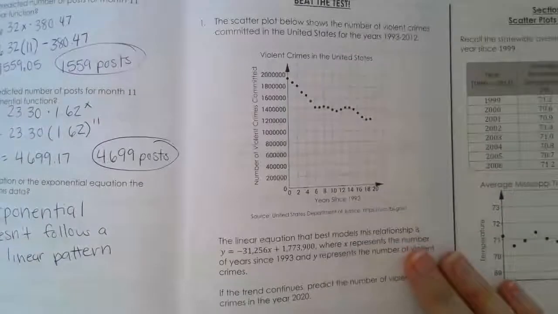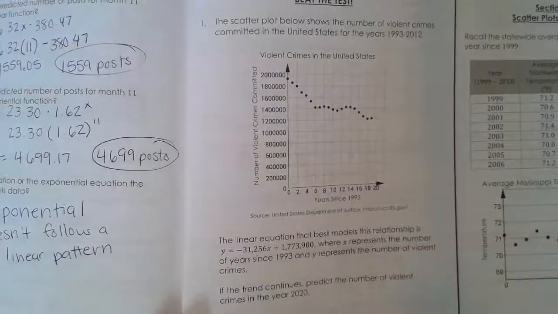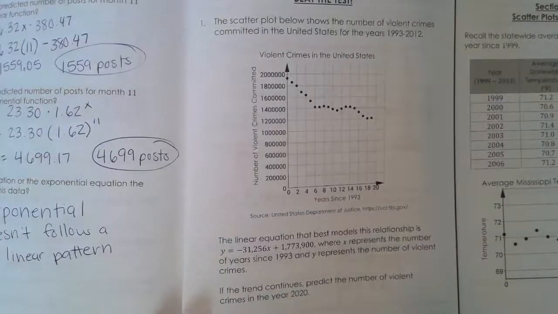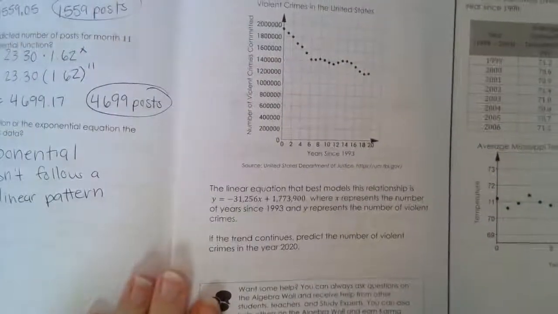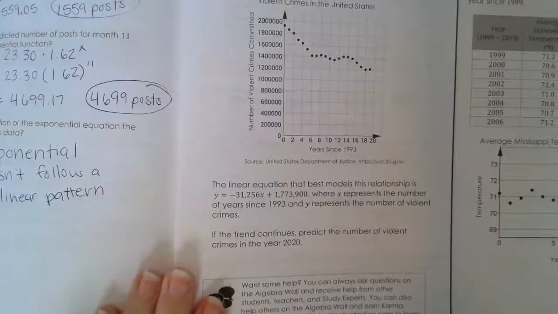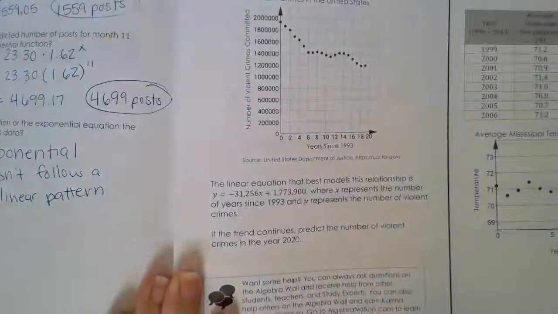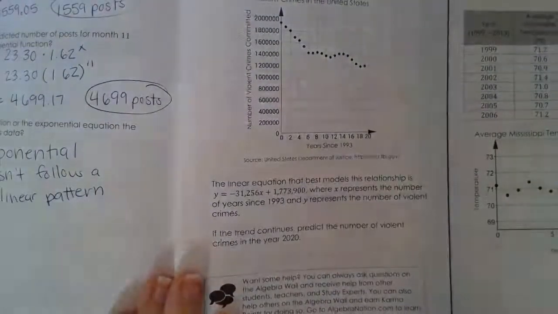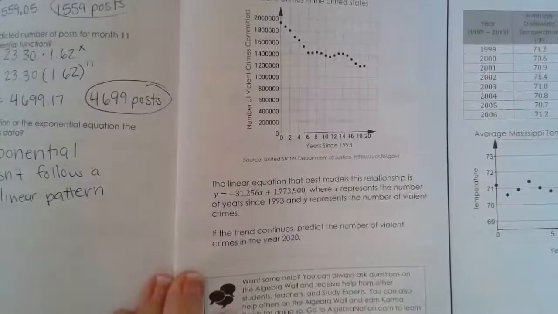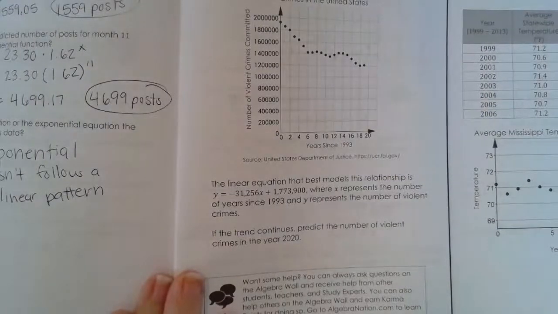Okay, here we go. The scatter plot below shows the number of violent crimes committed in the United States for these years. The linear equation that best models this relationship is y equals negative 31,256x plus 1,773,900, where x represents the number of years since 1993 and y represents the number of violent crimes. If the trend continues, predict the number of violent crimes in the year 2020.